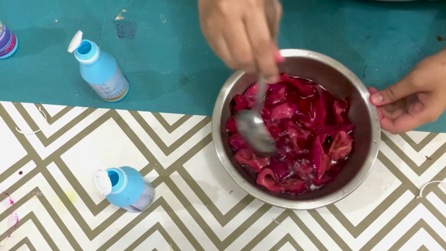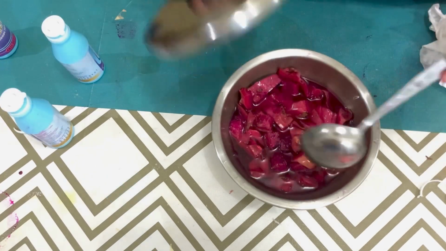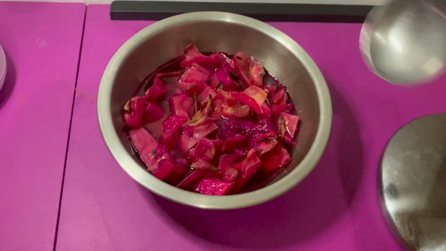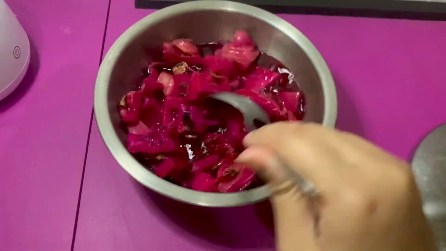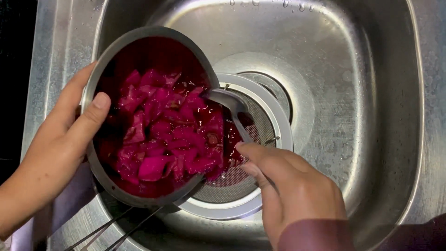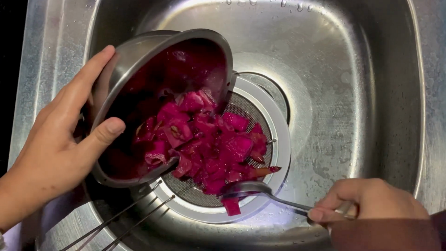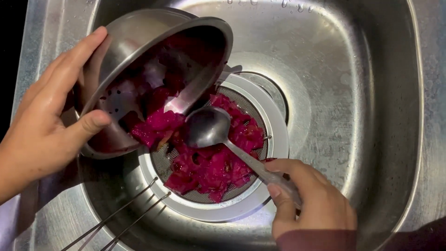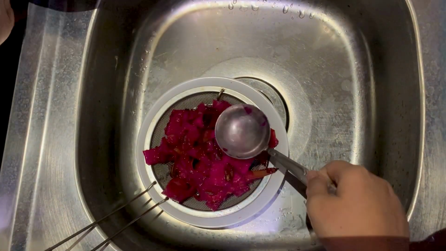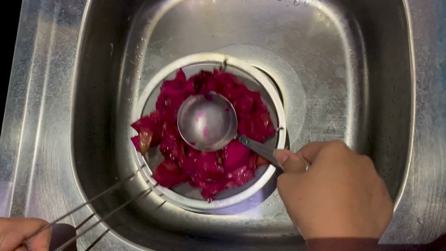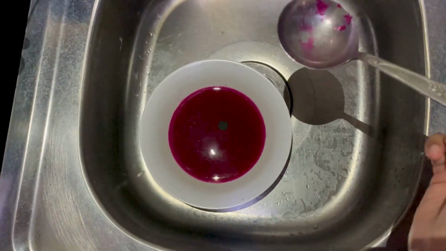In this time, you have to soak the dragon fruit peel pieces for 24 hours and stir it every 4 hours like this. After 24 hours, separate the soaked solution and the dragon fruit skin using the sieve. And then you will get a fresh natural pH indicator, so we can do the experiment.